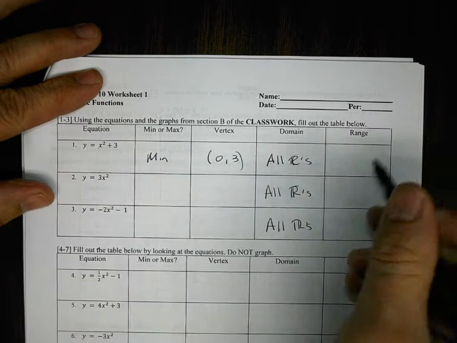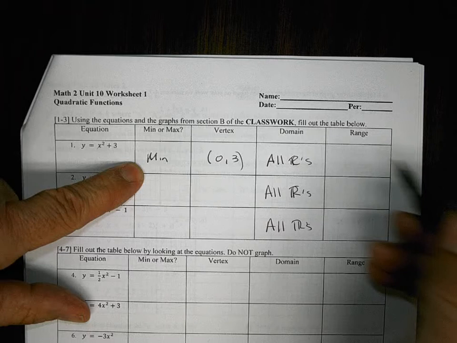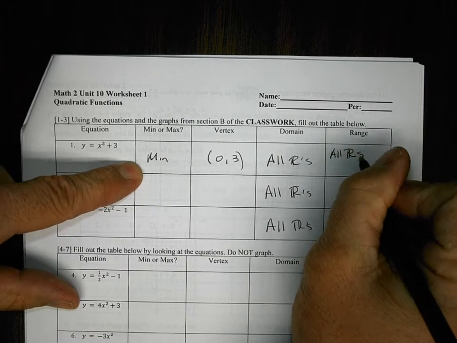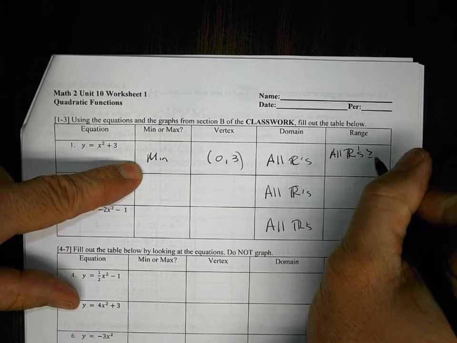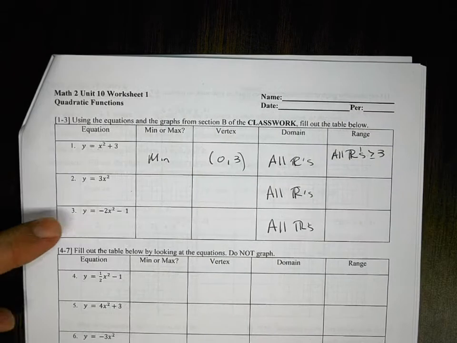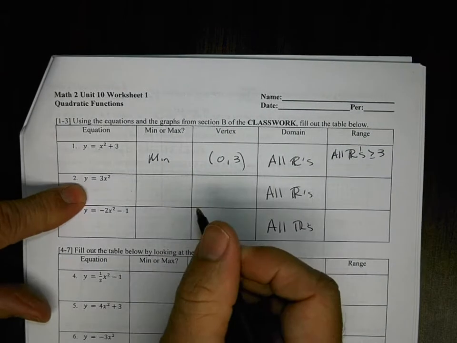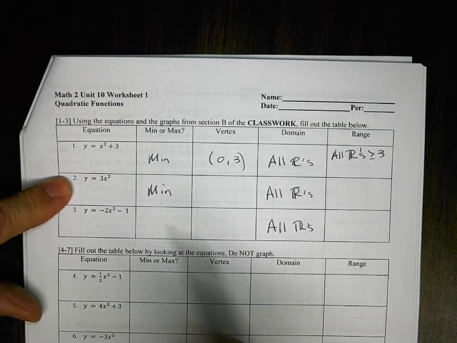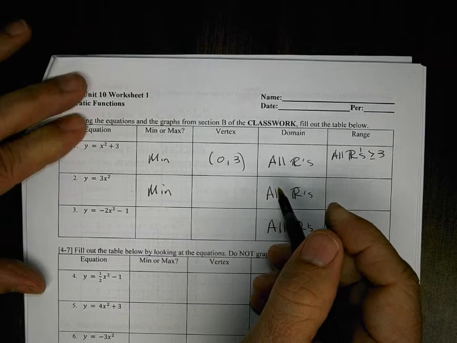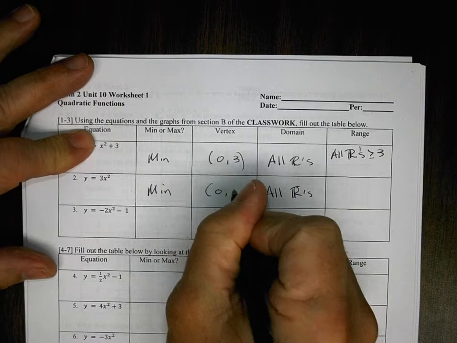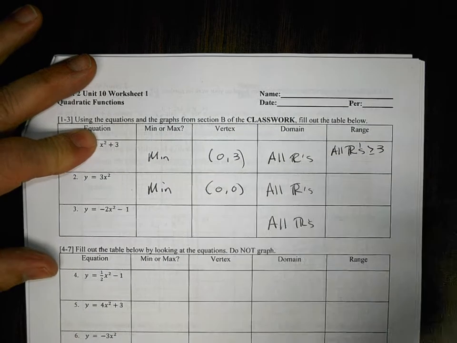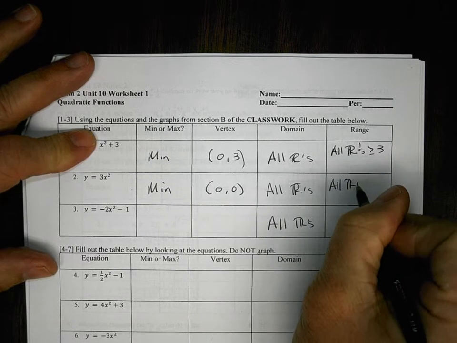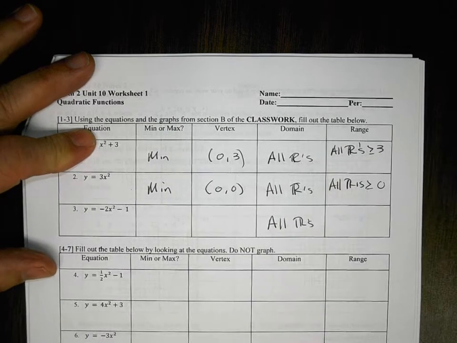And the domain of this guy, it opens up, so it's going to be all real numbers greater than or equal to 3. Number 2, this opens up, so it has a minimum. I know it opens up because A is positive. The vertex is at 0, 0. And we have all real numbers greater than or equal to 0.